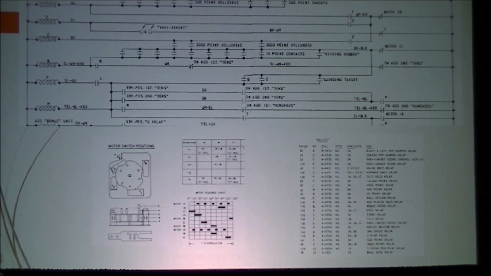So this F relay, I call it a little mini stepper unit. It's got some discs on it. So, which of the 7 switches am I looking at?